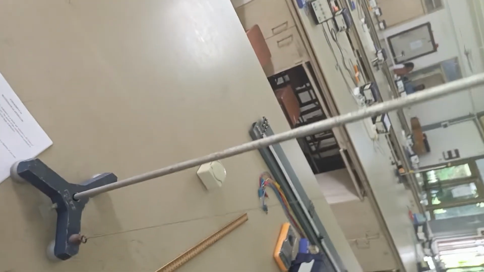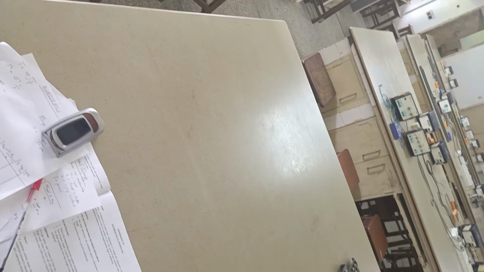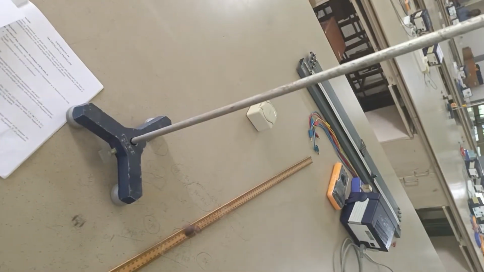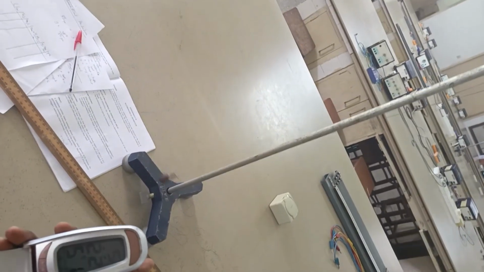So we are starting with L of 60. Then we oscillate this at a very small angle, and we measure 20 oscillations. Then we do it again, so this is 1, this is 2, 3. We do another 20 oscillations. Then we record T1 and T2.